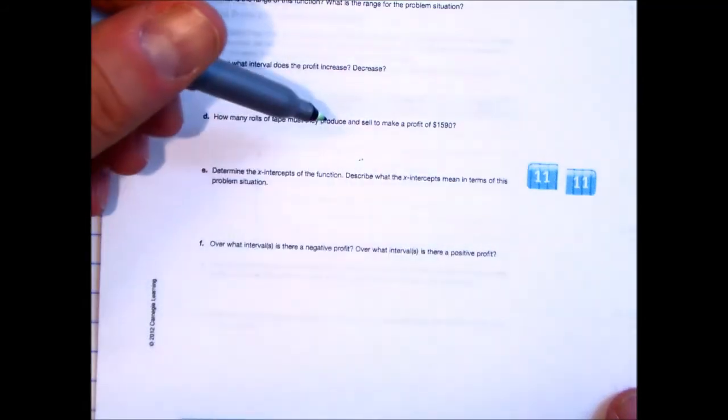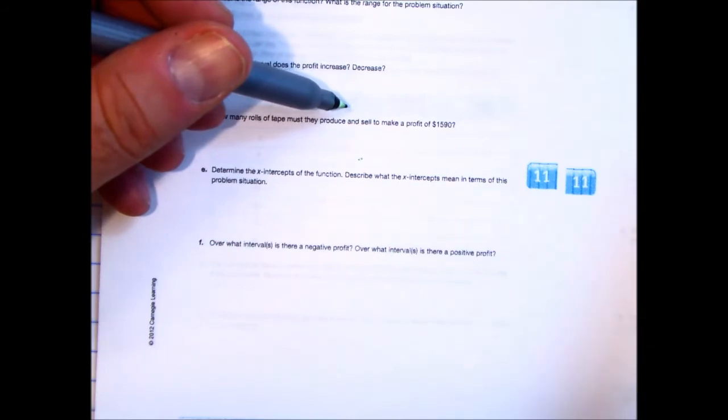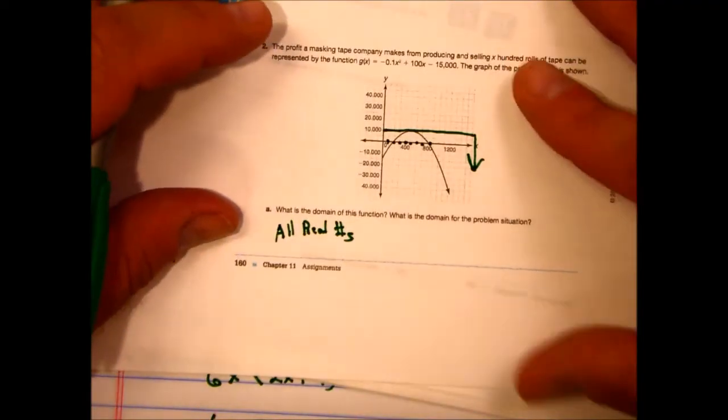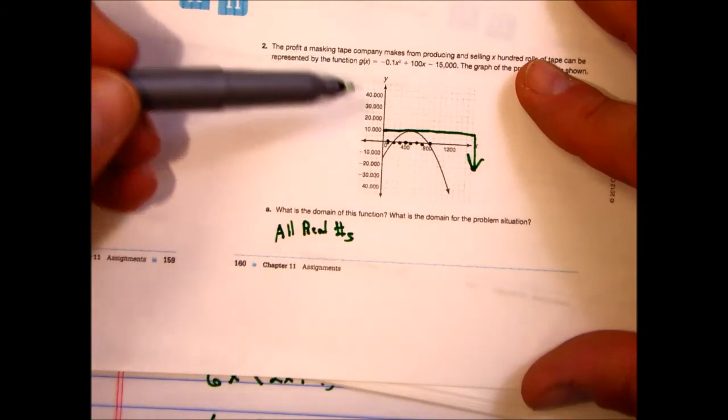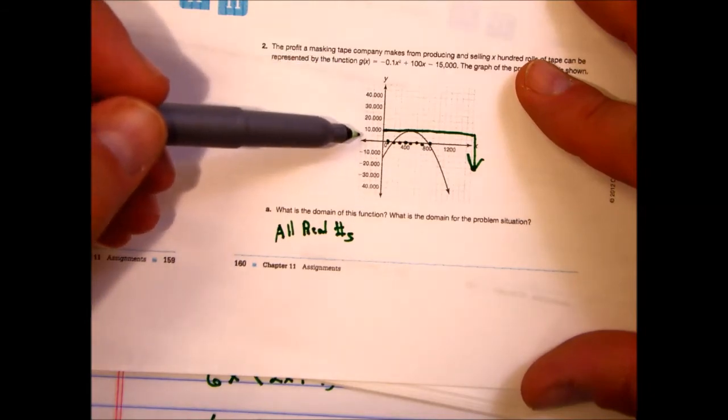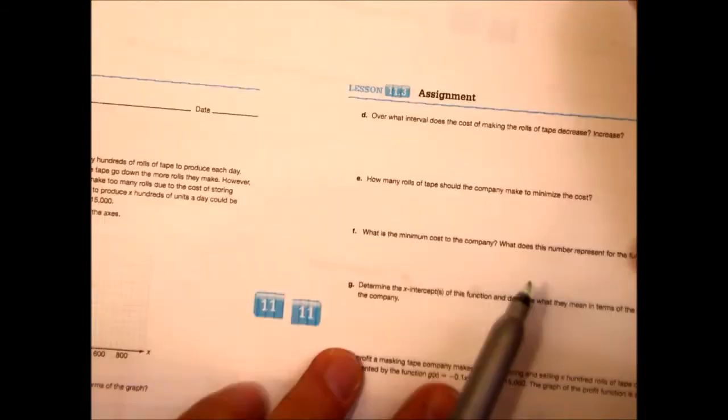Does it increase? Does it decrease? Yes, it increases and then decreases. And then it's asked, when they want a profit of 1590, so now I look on my chart, I need a profit of 1590. Am I going to get to a profit of 1590? Well, is 1590 1,500 or 15,000?